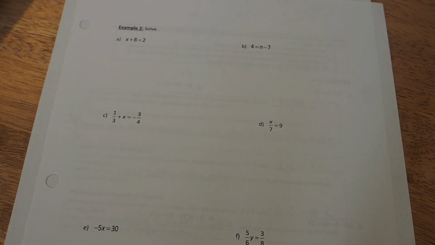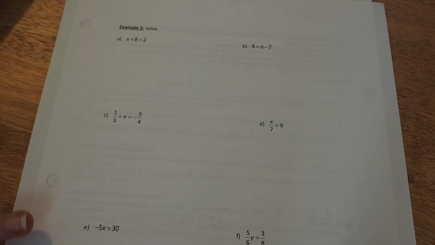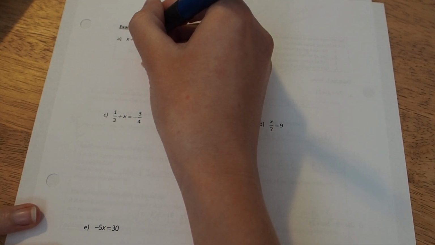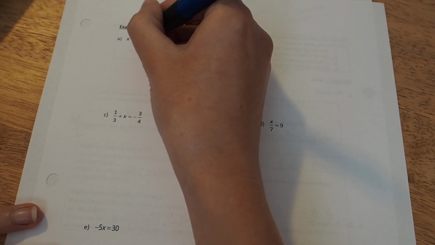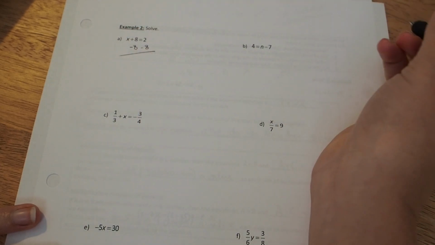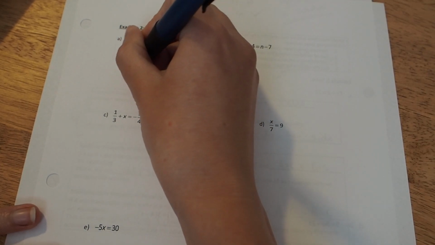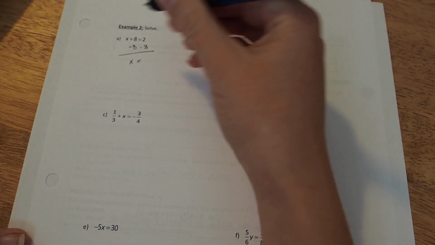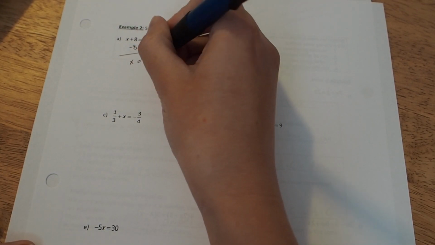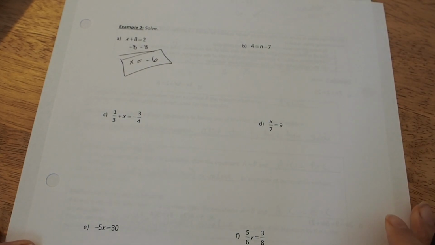Okay, so in example 2, here we have x plus 8 is equal to 2. I know I can do the same thing to both sides using that previous statement. I want to get x by itself. Right now it's x plus 8. I want to get rid of the 8, so I'm going to subtract 8 from both sides. That's going to leave me with x equals, since 8 minus 8 is 0, I have just x on that side, and 2 minus 8 is negative 6, so x equals negative 6.